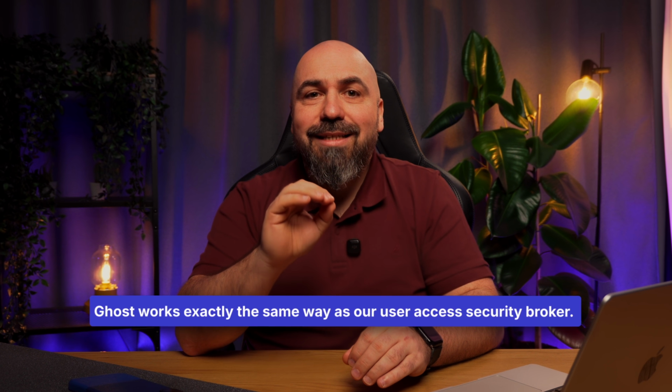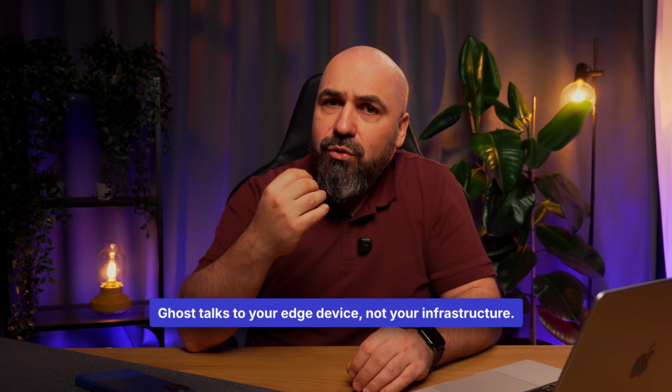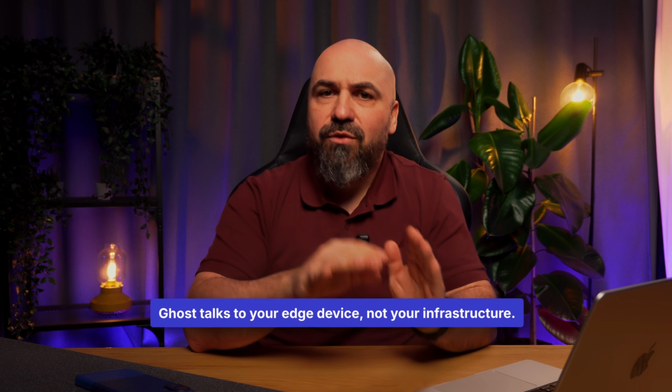Most enterprises have a mess of legacy systems and new cloud apps. Do I have to rewrite my code or change my network architecture to use this? Absolutely not. That's the Secfense approach. Layer security on top of what you already have, without replacing it. Ghost works exactly the same way as our user access security broker. No rip and replace. Just plug it in. Ghost talks to your edge device, not your infrastructure.